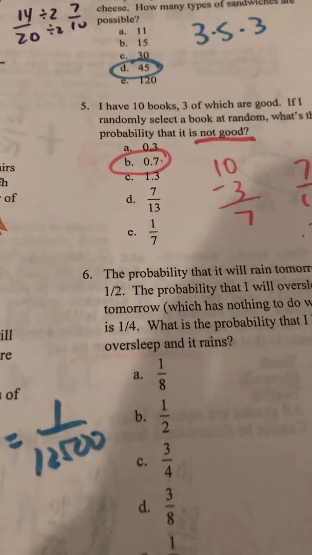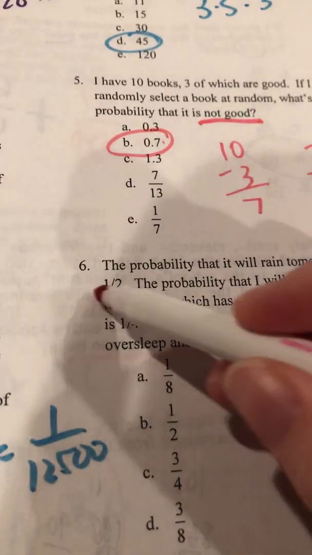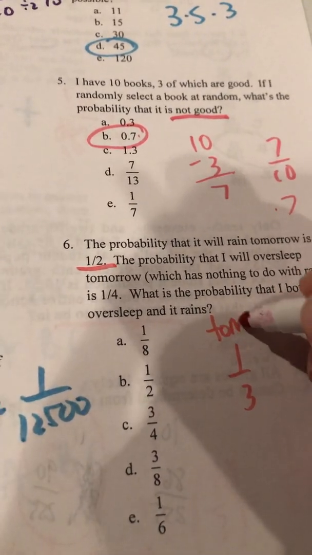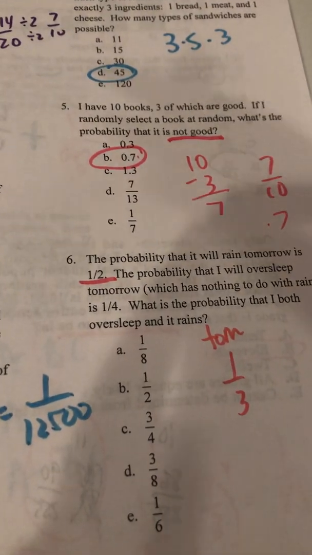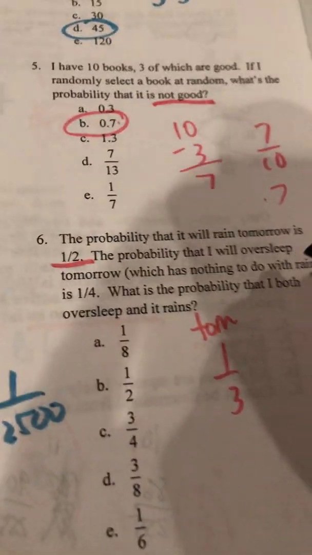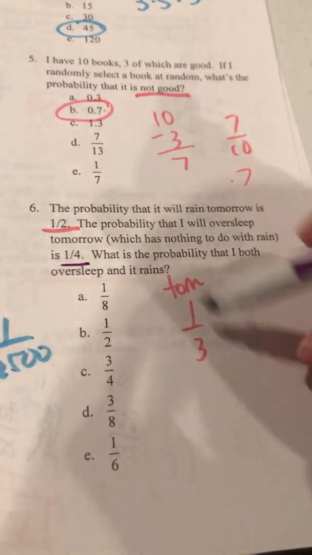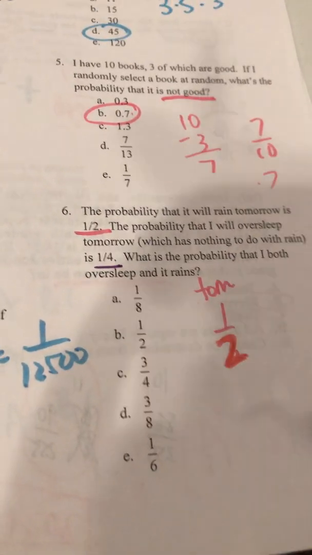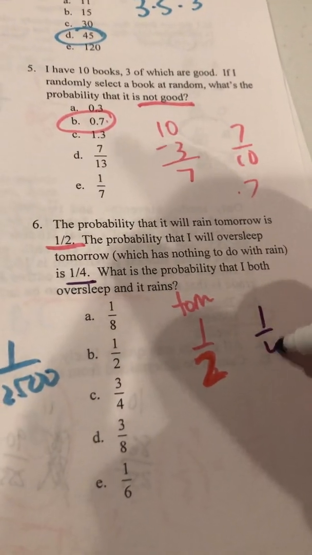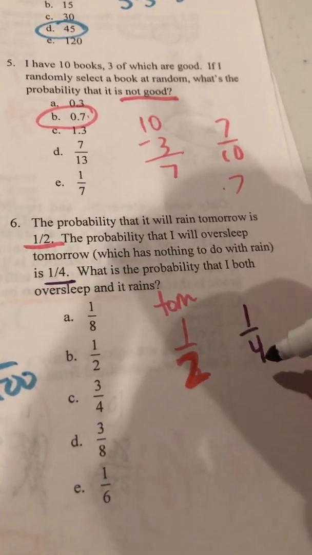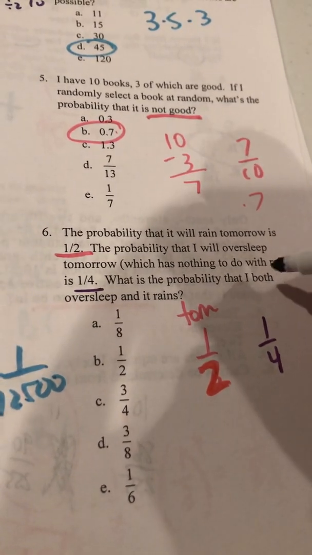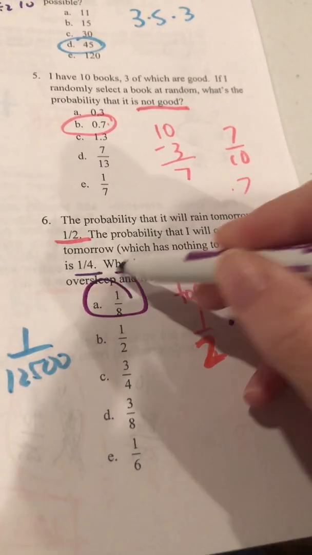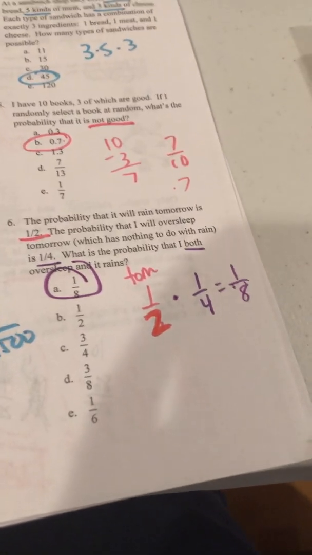Okay, anyways. The probability that it will rain tomorrow is 1/2. And the probability that I will sleep in tomorrow, which has nothing to do with the rain, is 1/4. Oh my gosh, I wrote a 3rd. I'm so sorry. 1/4. So those have nothing to do with each other. But it says, what's the chance that they both happen, which means multiply, and so that's 1/8.